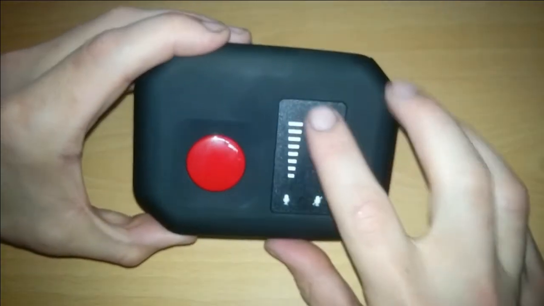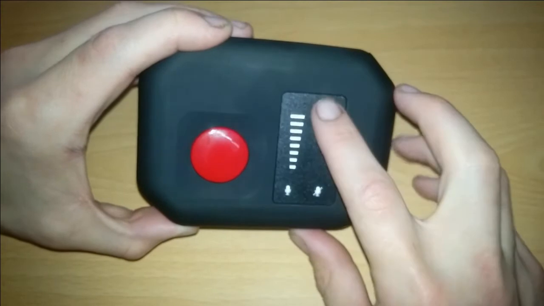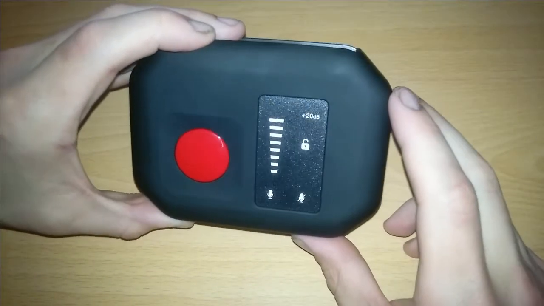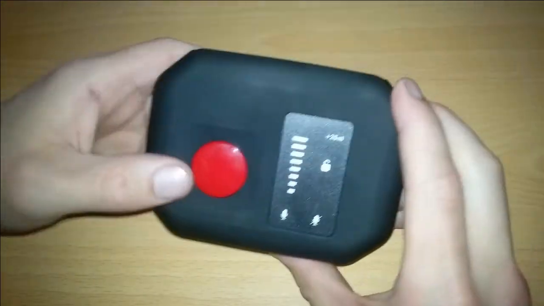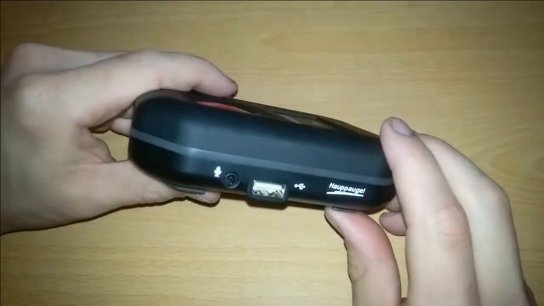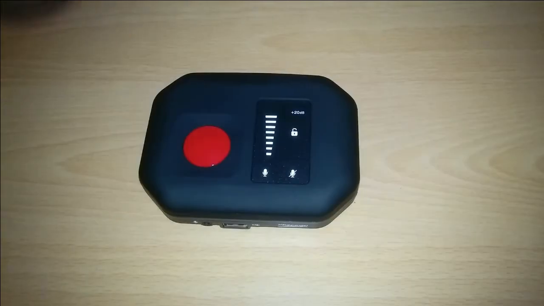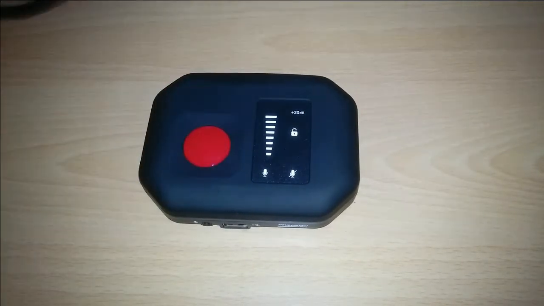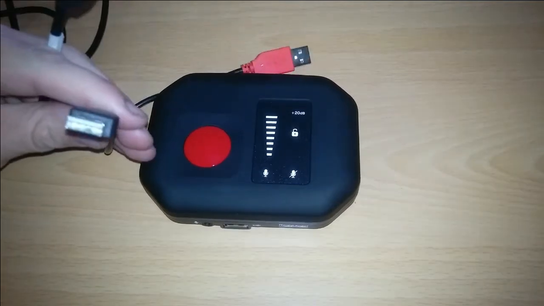On the top there are some touchscreen controls for the microphone and increasing the decibel level and stuff like that, and then this is of course to record. And there are LEDs and things, which I'll show you in a moment. The device itself comes with one HDMI cable, so it's assumed that you're going to have another HDMI cable. If you don't have one, you've got to go buy one. And it also comes with its own USB cable.